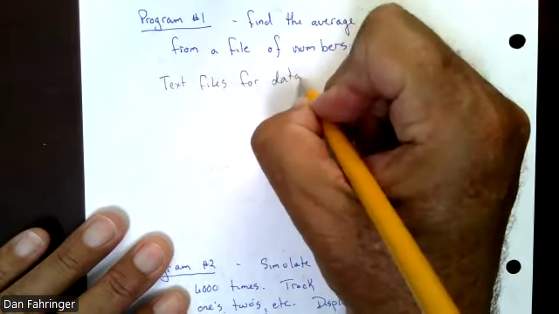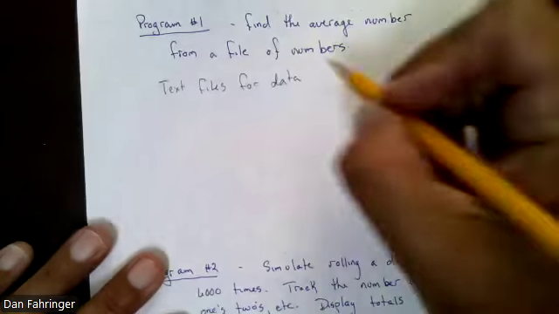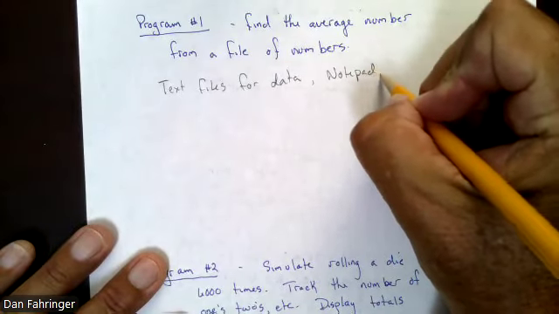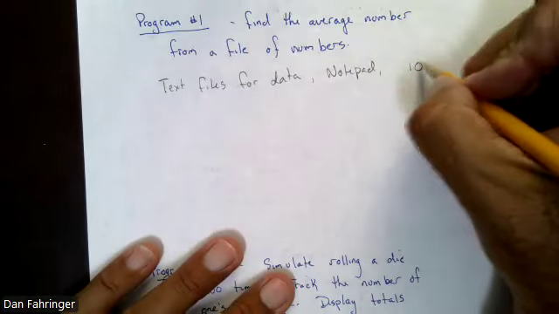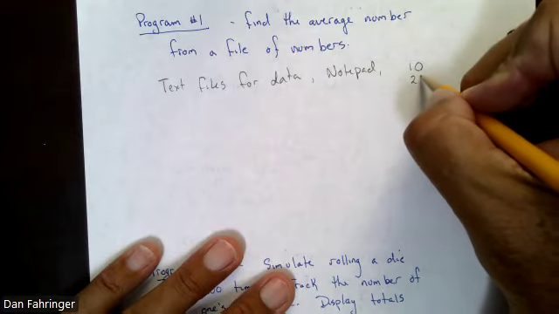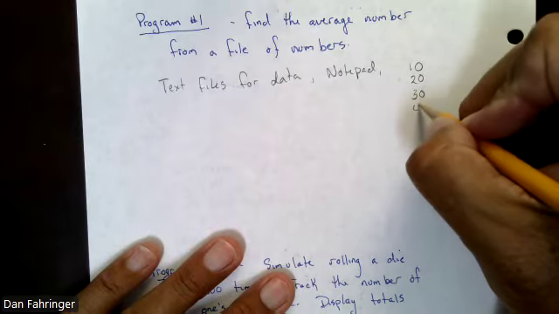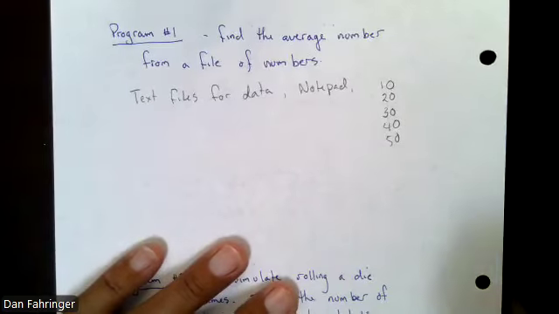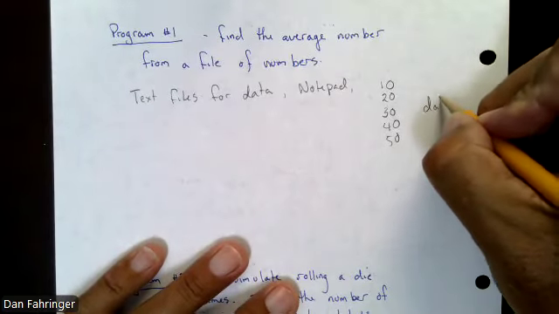That means you can go open Notepad. You can put in the numbers 10, return, 20, return, 30, return, 40, return, 50, return, and give it a name. Save it as data.txt.